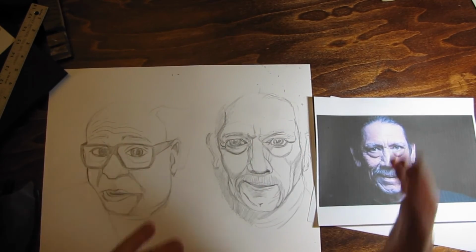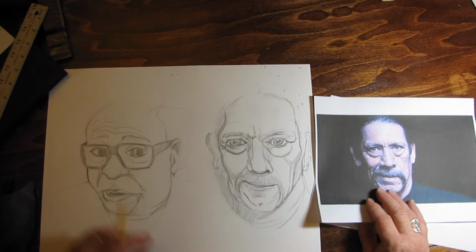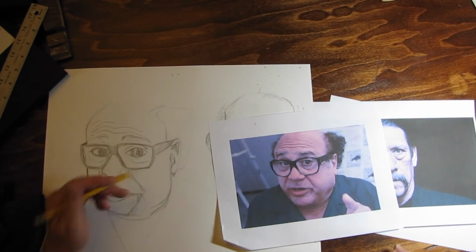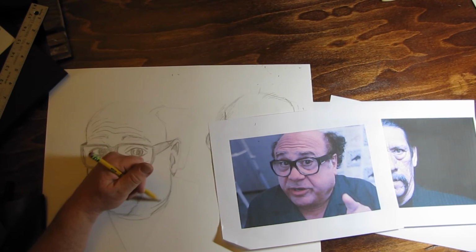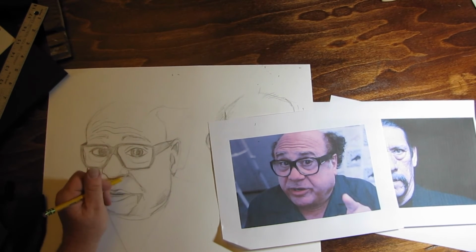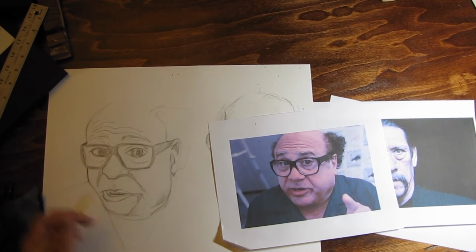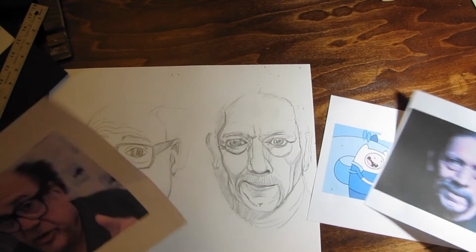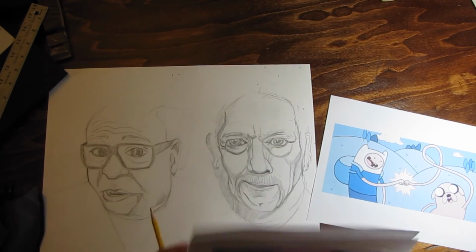And this is really one of those I could just keep working on and working on, and even come back to my other Danny and start adding some shadows, whatever the case may be. I kept him a lot simpler than I did Danny Trejo. I like drawing Danny Trejo because he's got so many wrinkles.